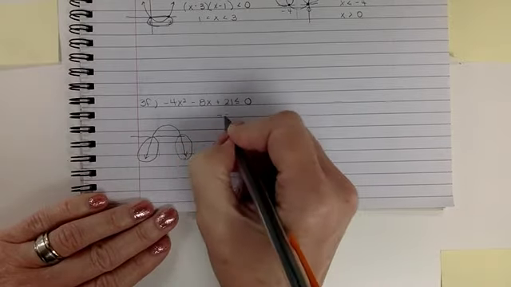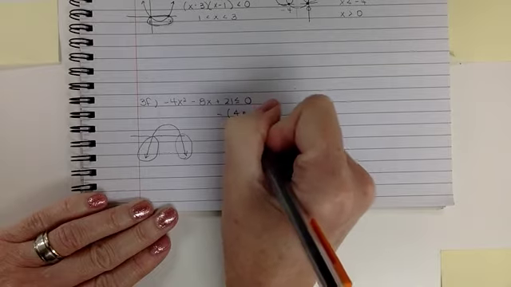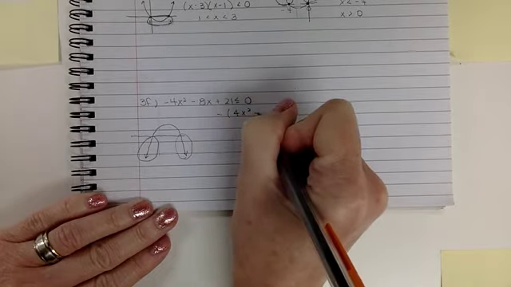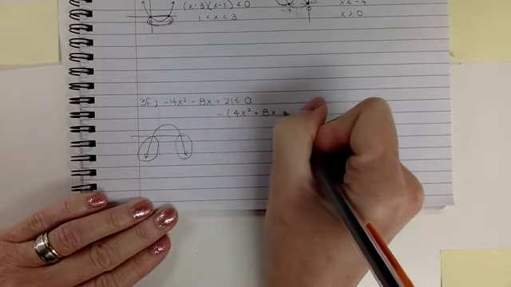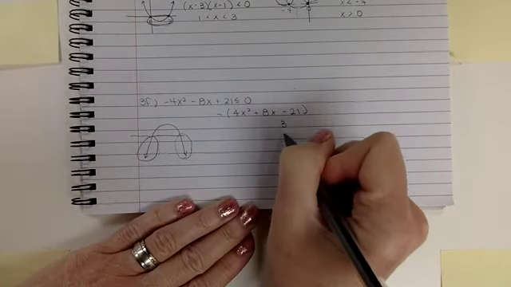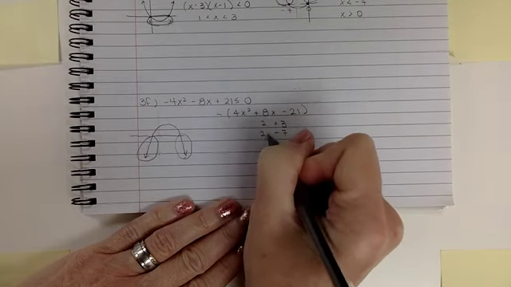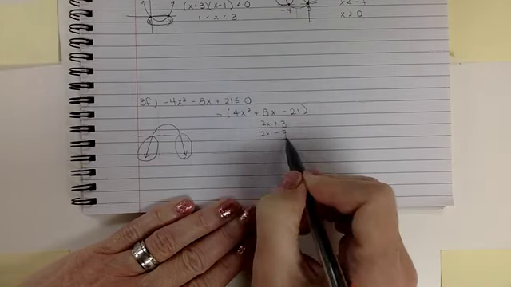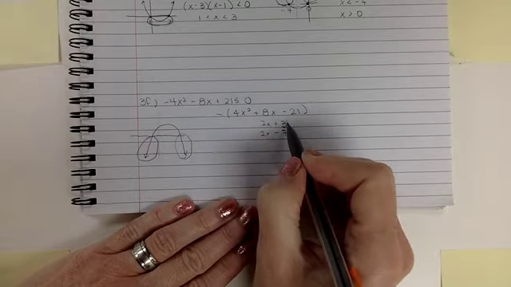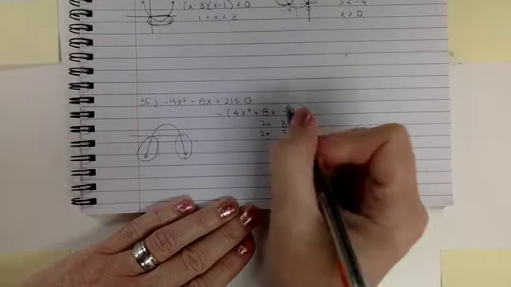I'm going to pull out that negative before I do anything, so 4x squared plus 8x minus 21. And now 3 and 7 plus and minus, 2 and 2. How about that? Negative 14 plus 6 if I do the other way around.